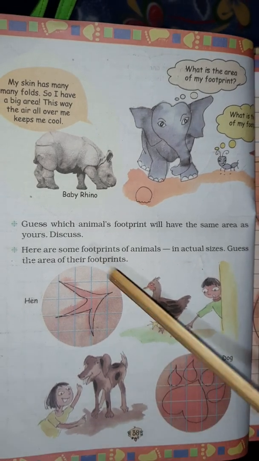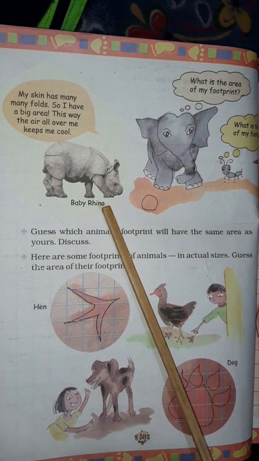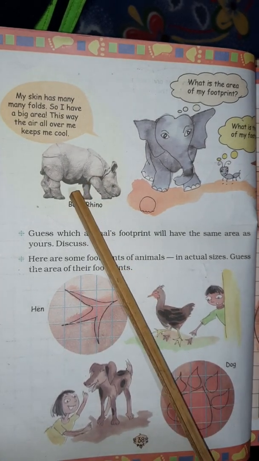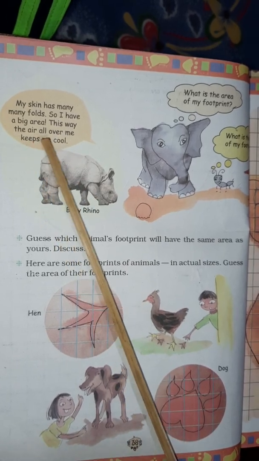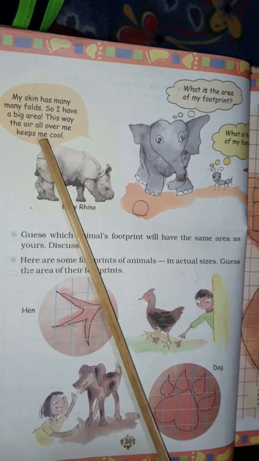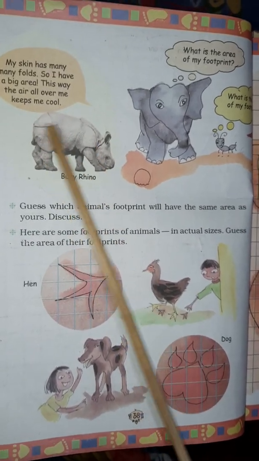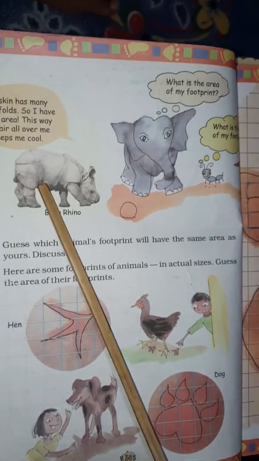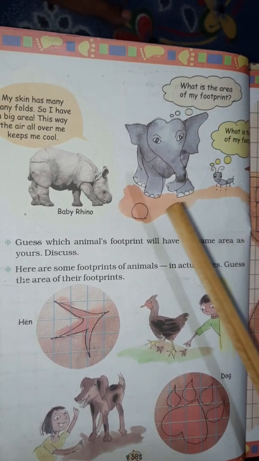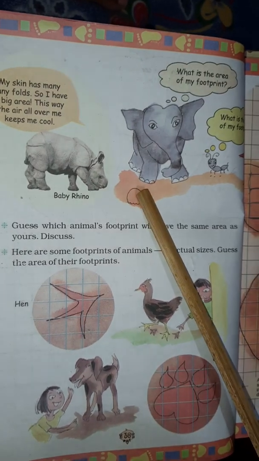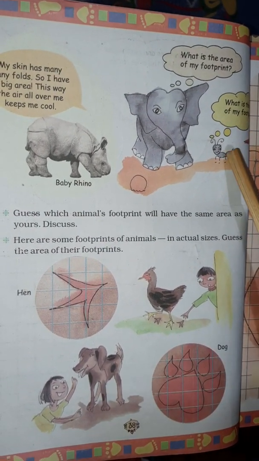Children, in page number 38, a few animals and their footprints are given. Baby rhino is telling, my skin has many folds, so I have a big area. This way the air all over me keeps me cool. See, his body is big and it has a big area. What is the area of my footprint? Elephant is asking. Surely we can find out all this, isn't it? What is the area of my footprint?